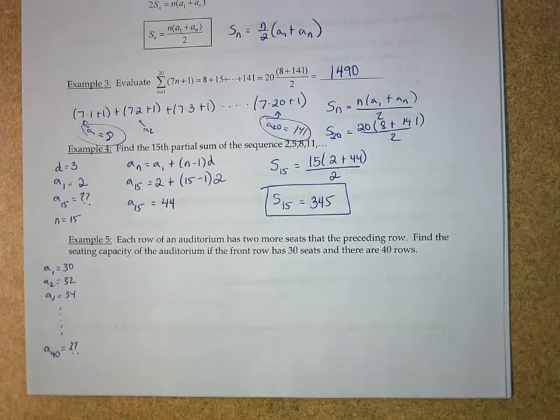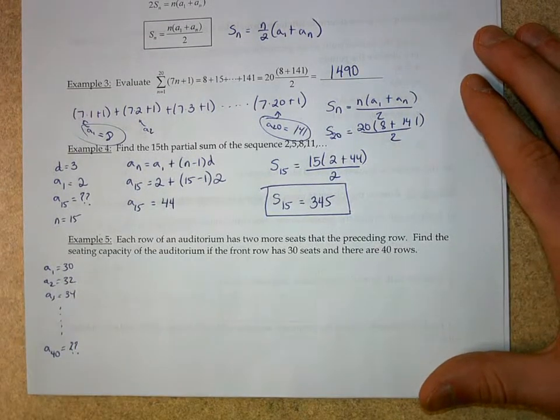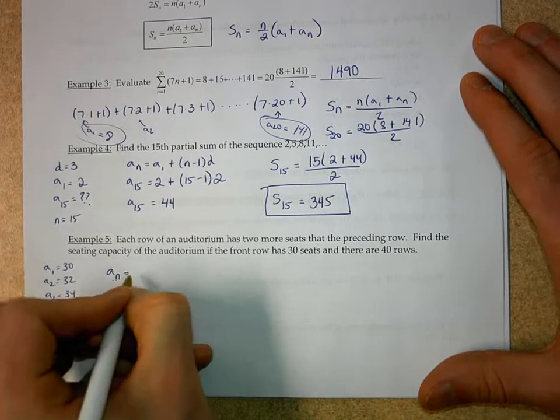Because if I want to take the sum of those 40 rows, I need to know how many seats are in the first row, how many are in the last row, and the number of rows, which I already know is 40. Once again, I could write out all these numbers, but let's use our formula.